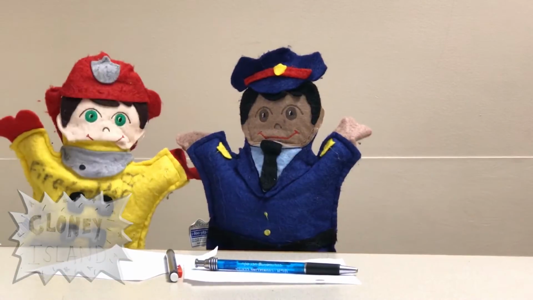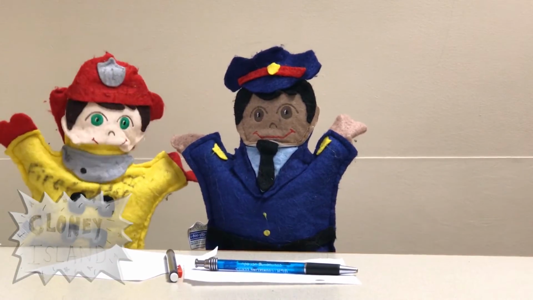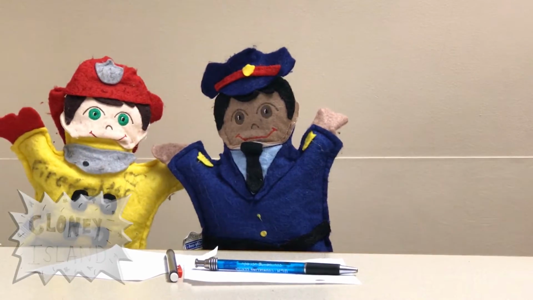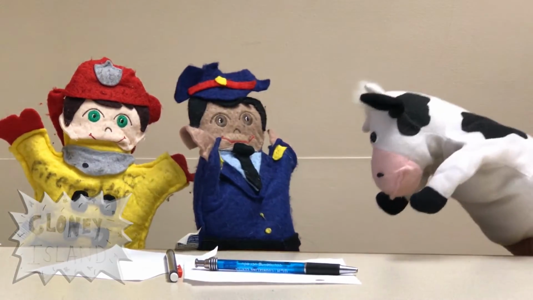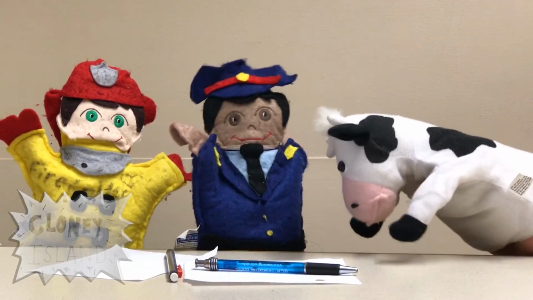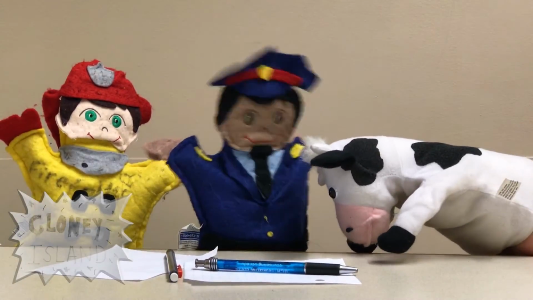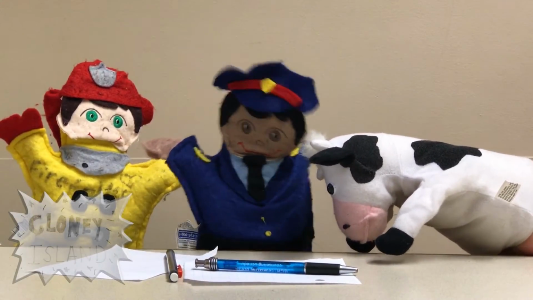Thank you, Dolly the sheep. Now please put your hands together for Dr. Moo. Thank you for coming to see us, Doctor. We were wondering if you could elaborate more on the specifics of the SCNT procedure.